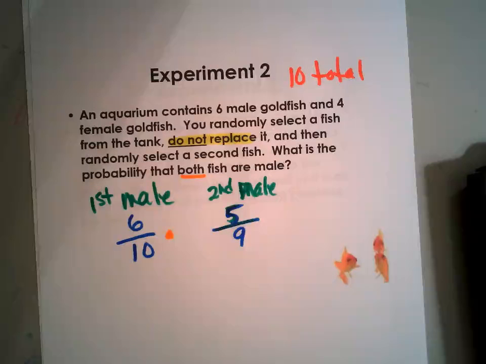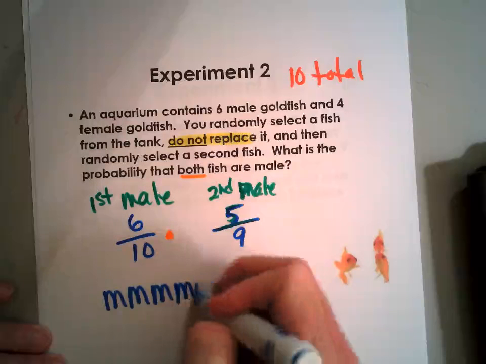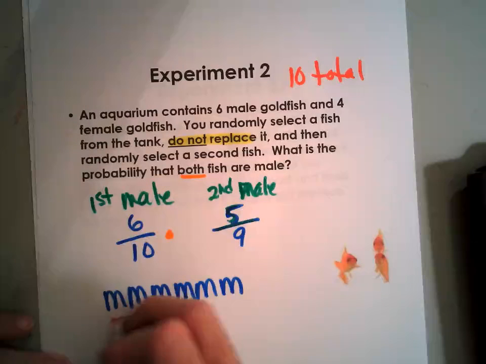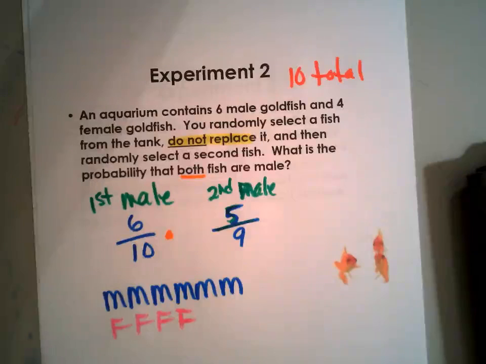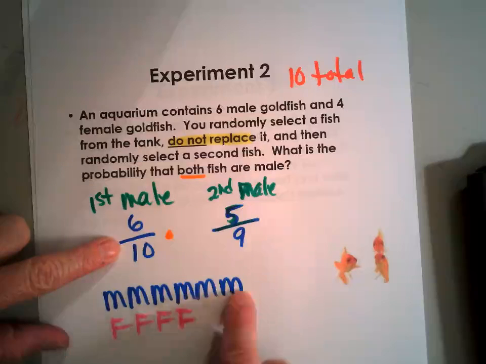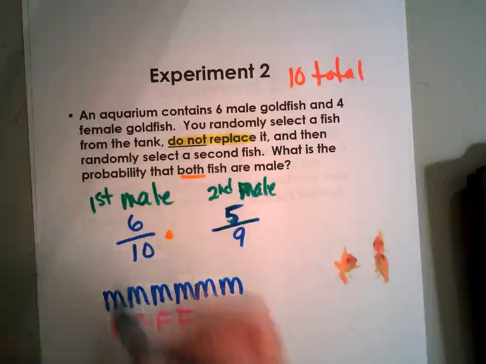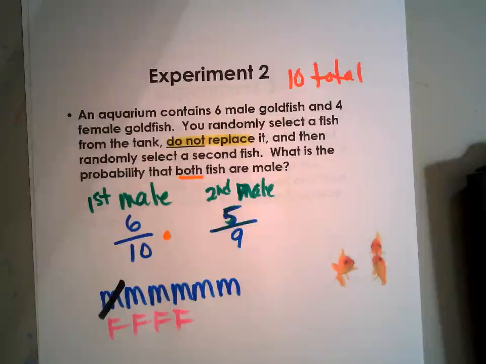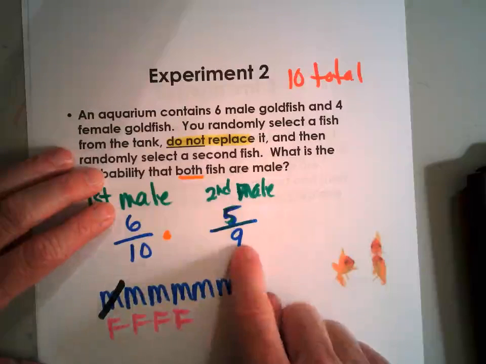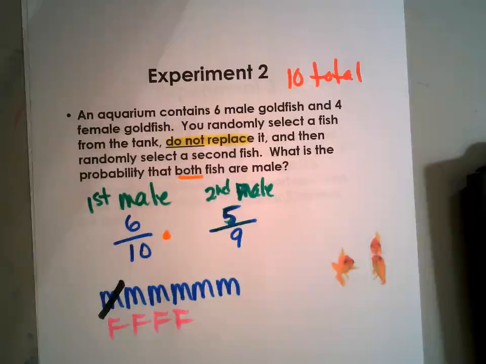So for those of you that need a visual: male, male, male, male, male. That's 5 males. There are 6 males. 1, 2, 3, 4. There are 4 females. On our first draw, there were 6 males out of 10 total fish. We drew one out. Boom. Male is gone. There are now 1, 2, 3, 4, 5 males out of a total of 9 fish. And so that's where these values come from. That one male right there, he's already in the bag. We're already taking him home.